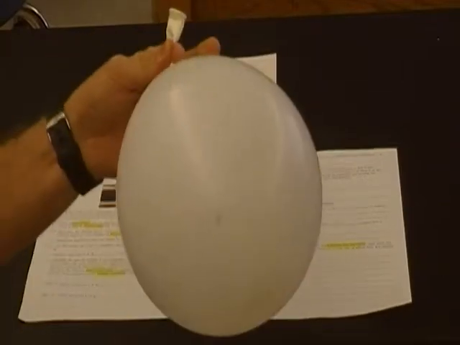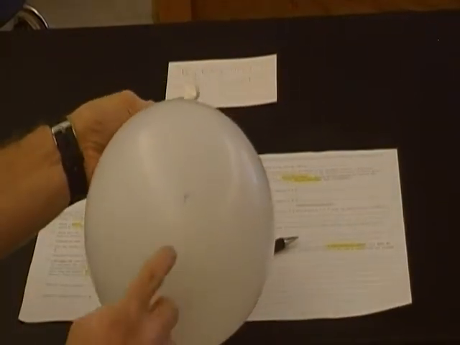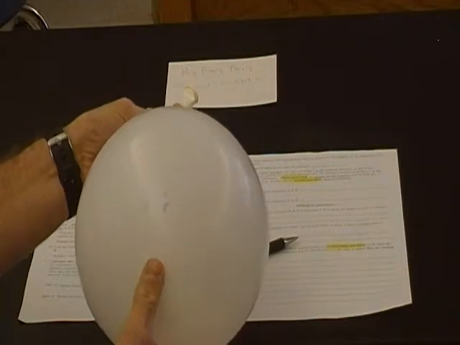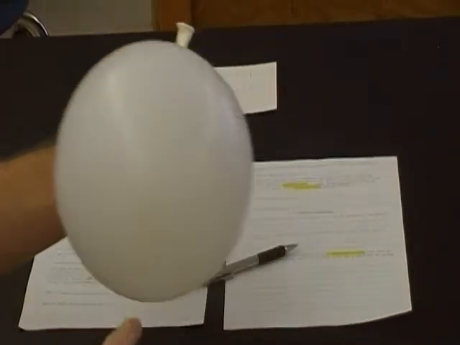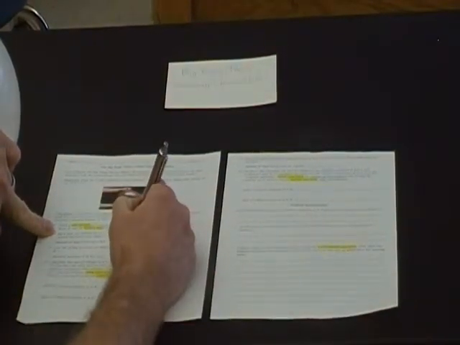All right, so I'm pinching the neck of the balloon. You can see that dots A and B are here, and dot C is over here. Now we need to record the amount of time that we blew into the balloon, which was 3 seconds.